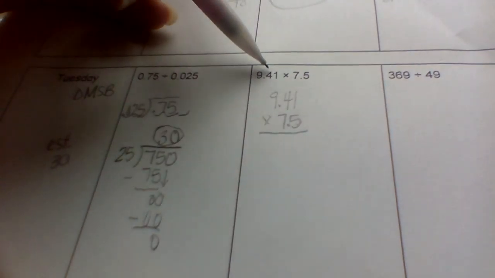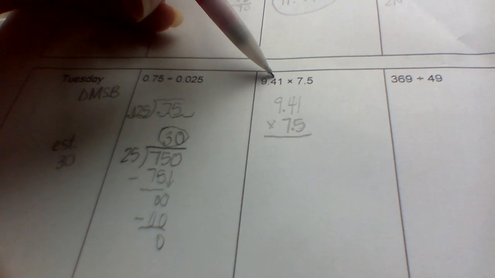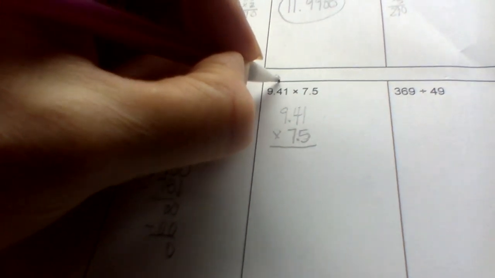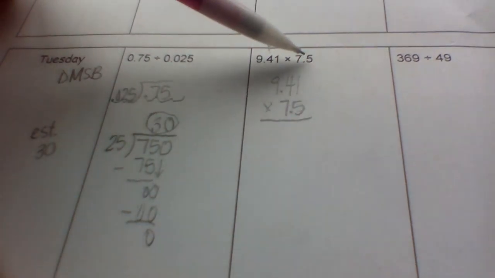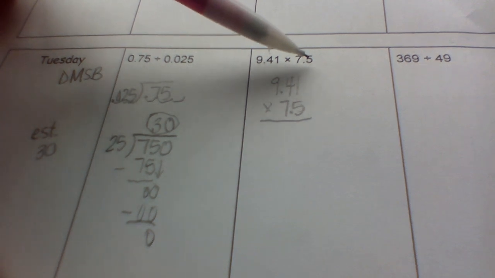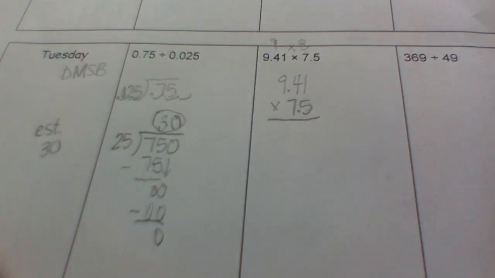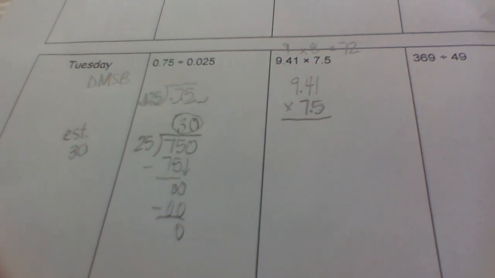I have 9 and 41 hundredths. Remember, this digit is a 4, which is less than 5, so I'm going to stay where I am. We're going to write above it 9. And then I'm going to do times 7.5, or this is 5 tenths. Remember, this is a 5, which makes me round up, so this 7 becomes an 8. So times 8. We know that 9 times 8 is 72. So my estimate is this answer down here should be close to 72.